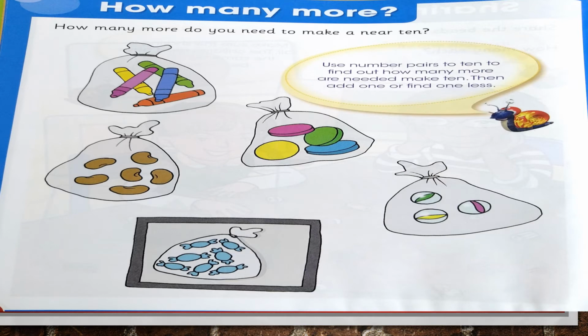Okay, so here we have our activity. I hope we are on page 74, guys, and I hope you have your pencils ready. So here we have, how many more? It's a question. How many more do you need to make a near 10?